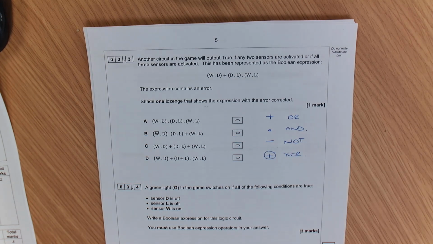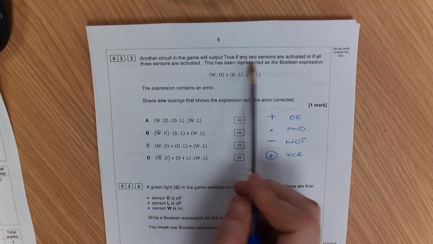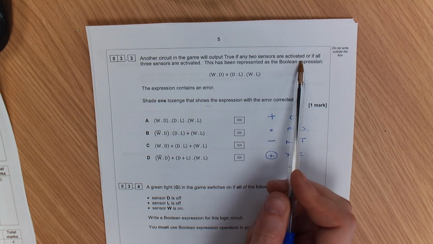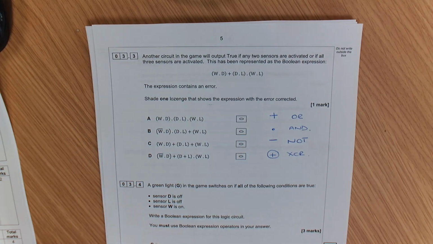Now, what you're going to do is look at this. It says another circuit in the game will output true if any 2 sensors are activated, or if all 3 sensors are activated. That tells me, alright, it says if any 2 are activated. So looking at this question, what do I need? It says any. Alright, so if any 2 sensors are activated, or if all 3 sensors are activated.